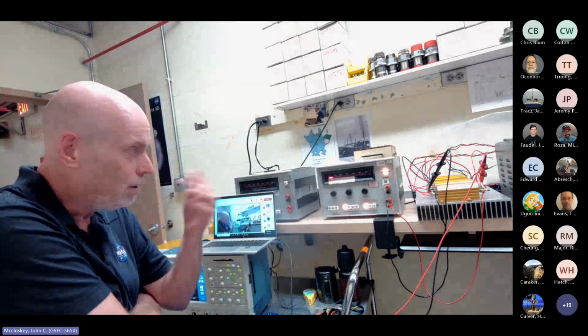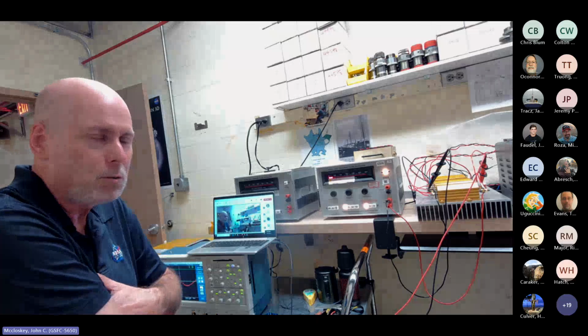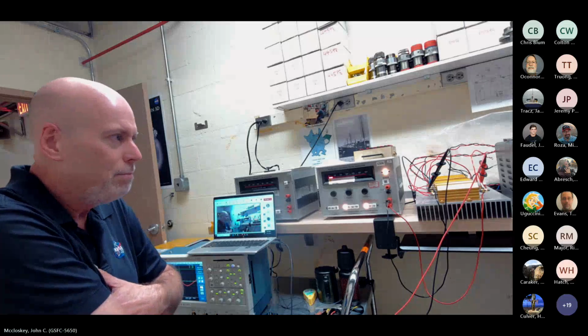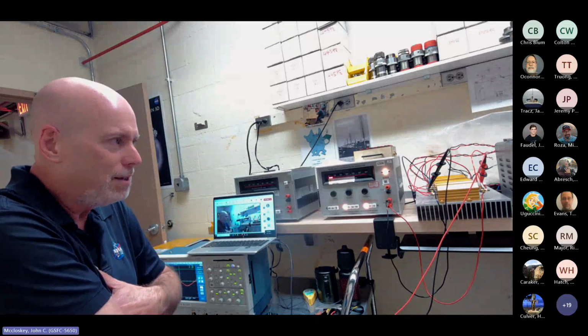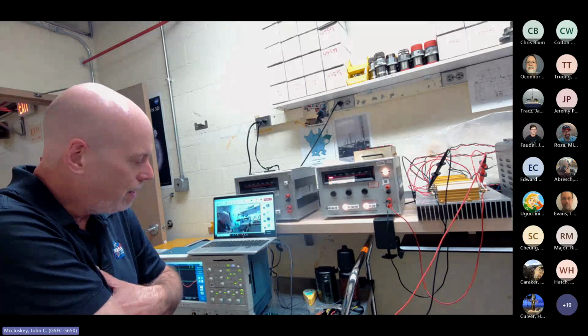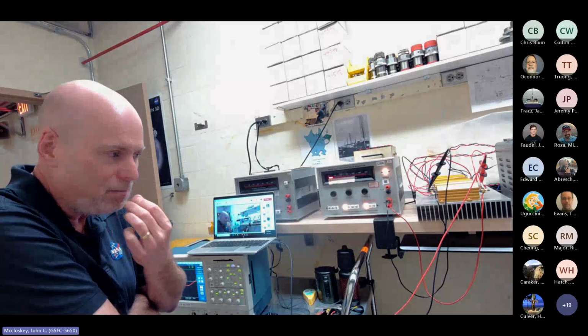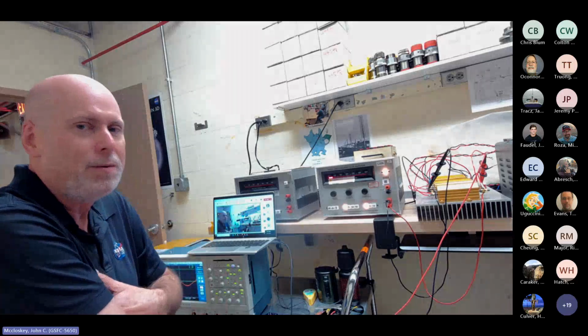Obviously, going through parts qualification and all that sort of stuff, people in the commercial world don't have to worry about. But in terms of electromagnetics in particular, there's a lot about space applications that's actually a bit simpler.